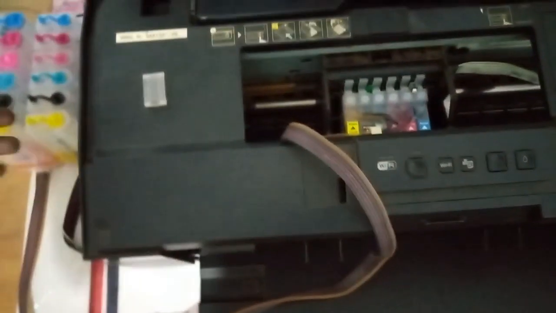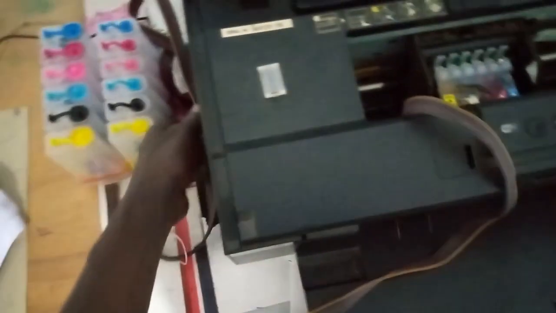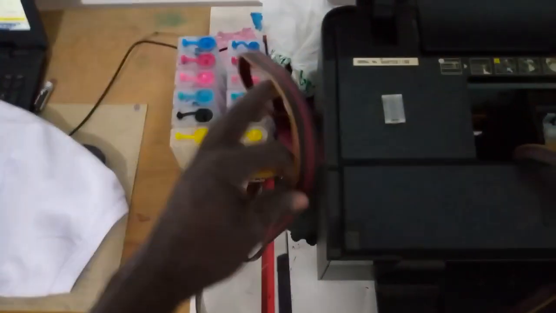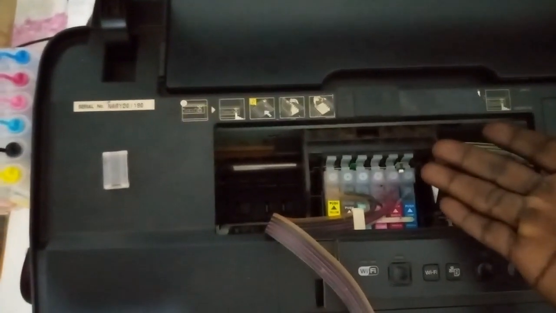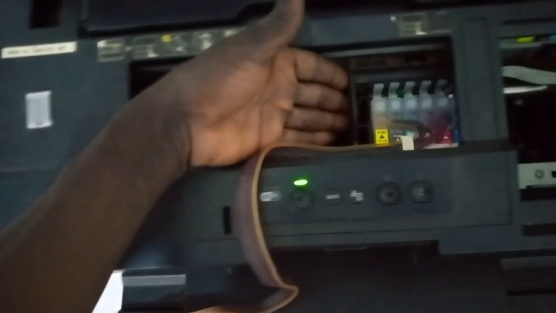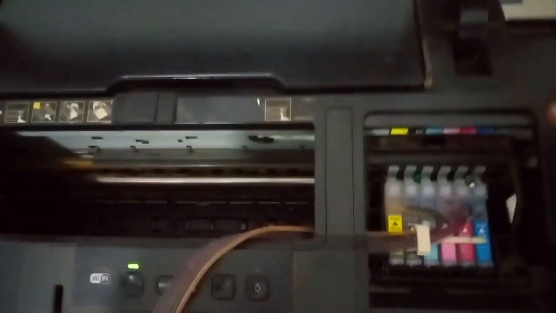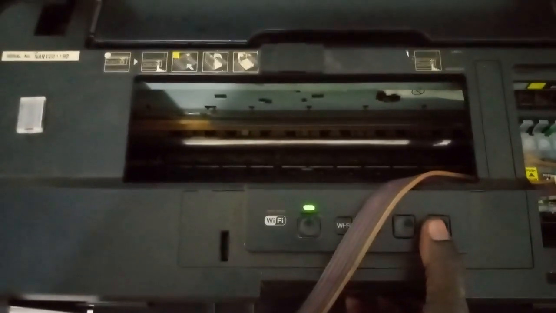After taking the dye ink cartridges out, you now connect your sublimation or pigment ink. You bring its cartridges in, then you fix them in the print head. Once you are done fixing the cartridges, you move the print head to its previous position. Then you press and hold this little button for about 5 seconds, then press the button again.